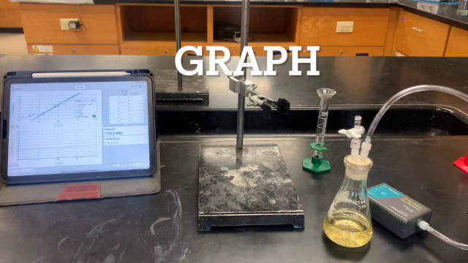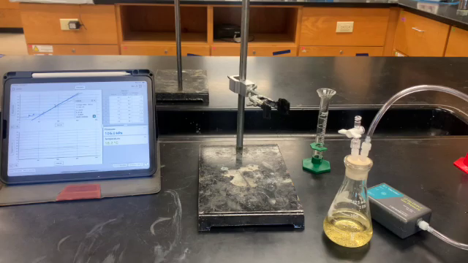Okay, and I want to go ahead and screenshot that, and I also want to make sure that I save that, right? And you're going to need that for your slope, because remember the slope tells us something about the rate of reaction. So let's go look at the other ones real quick.